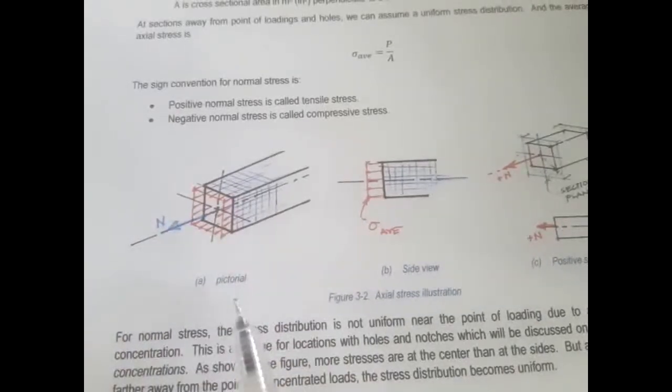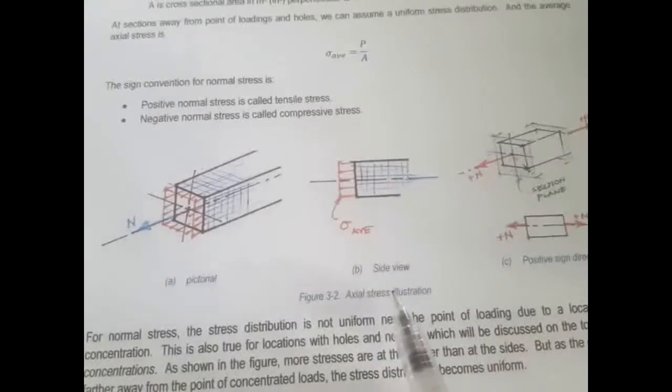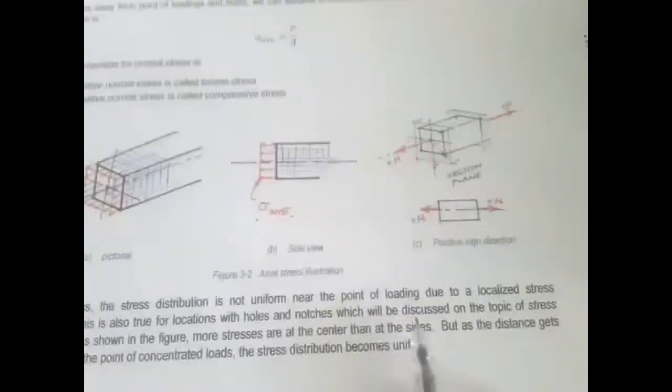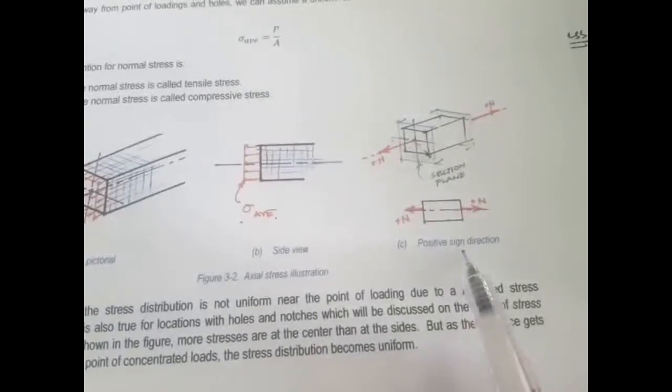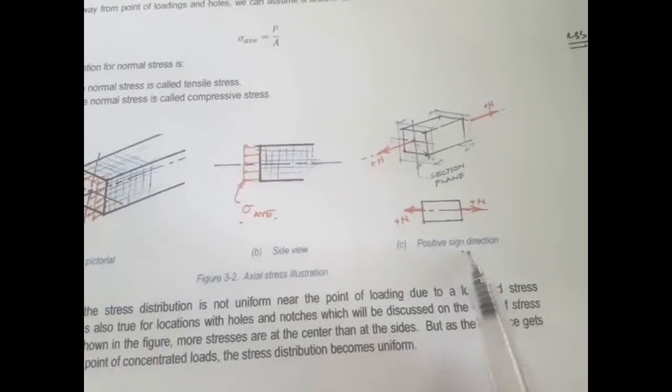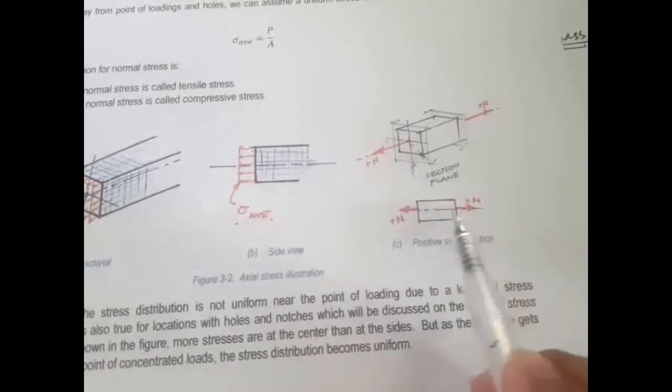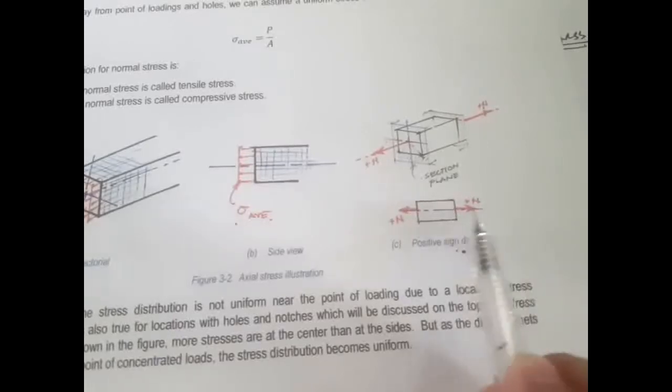Okay, so here's the pictorial, and then we have the side view, right? So we're just working with average, and for the positive sign direction, we assume positive axial stress if it's in tension. If it is in compression, then that's negative.